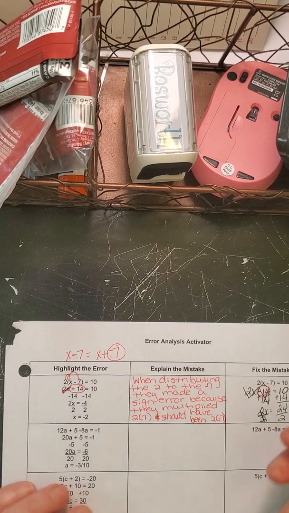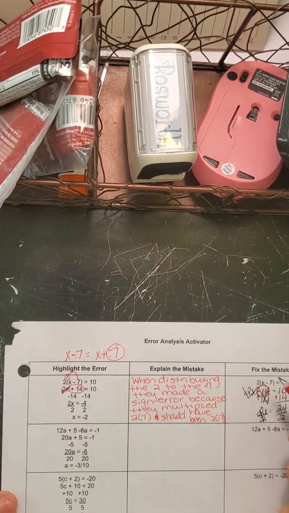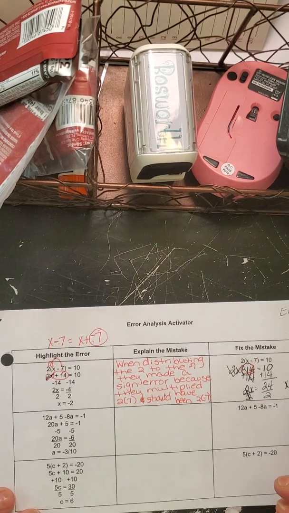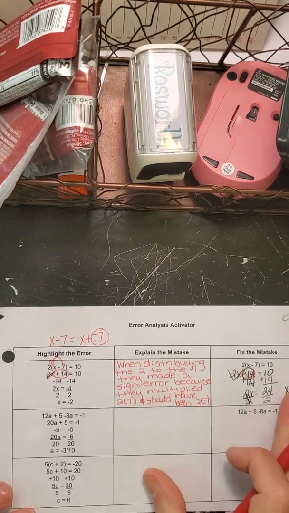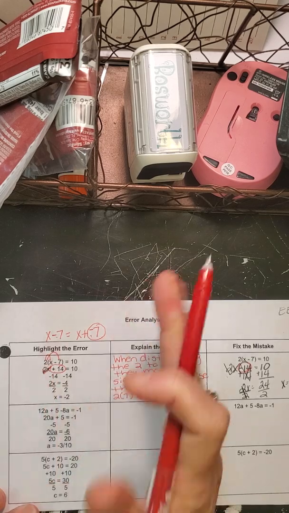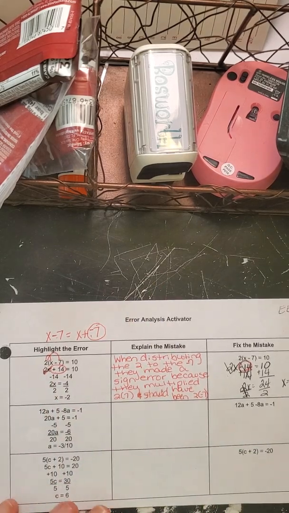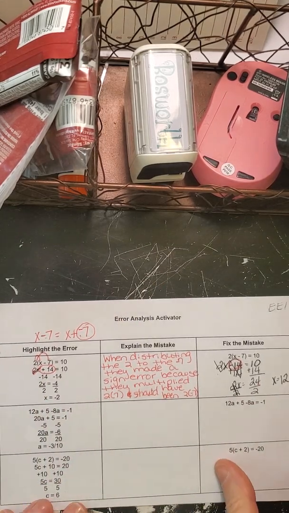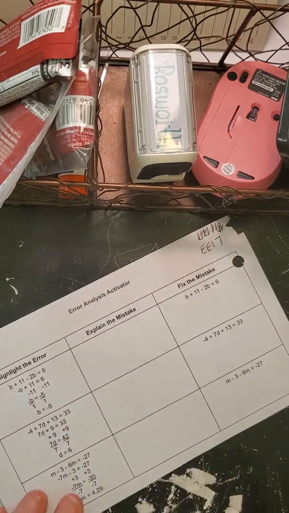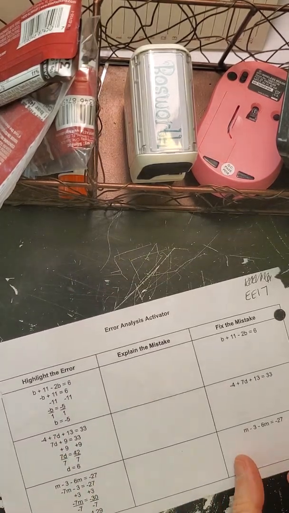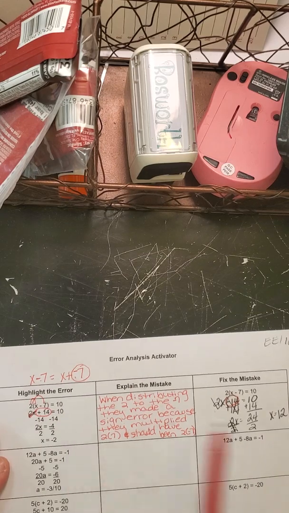And when distributing the 2 to the negative 7, they made a sign error because they multiplied 2 times 7 and it should have been 2 times negative 7. And once you make that mistake, everything else is wrong. Okay, so this is how you're going to do this. You've got those 3 on the front and those on the back. And so get those done.